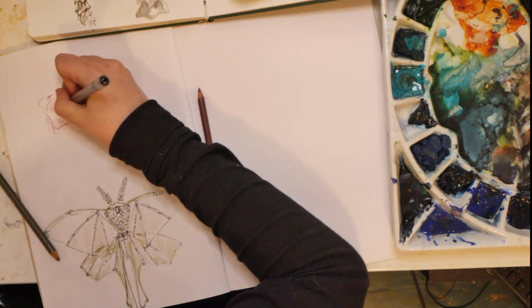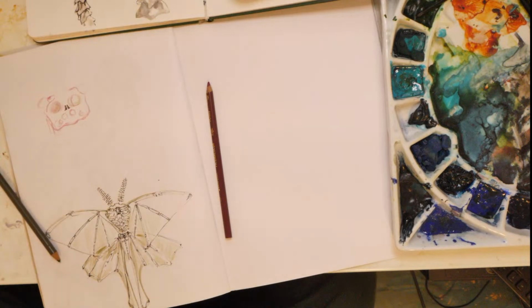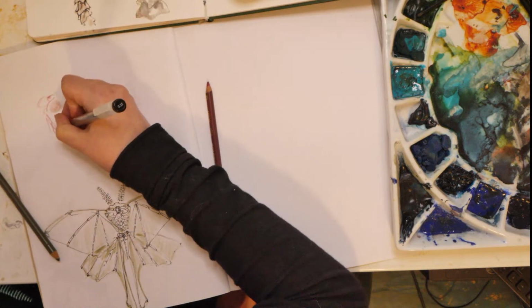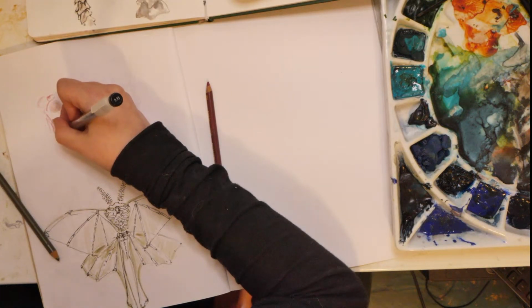So we're going to give it a nose, because of course it's going to have a nose. We'll shade that in. It has little pincers here, but I'm going to give the pincers teeth.